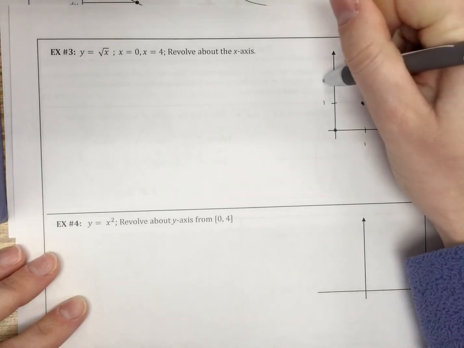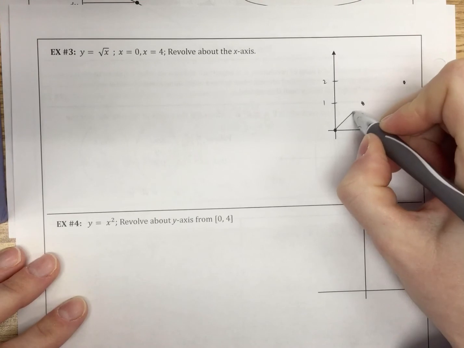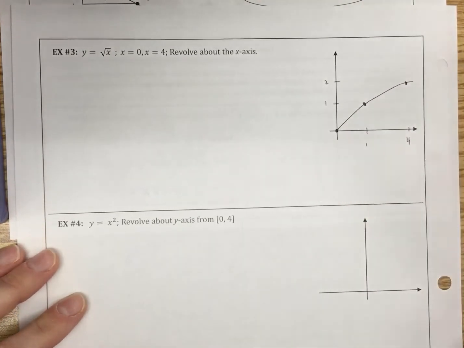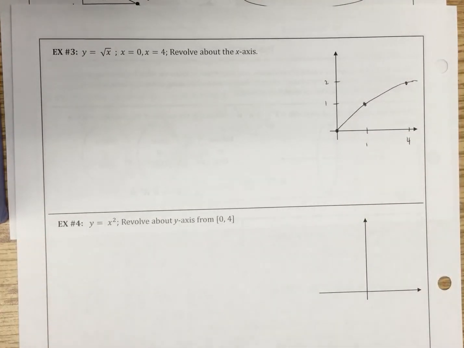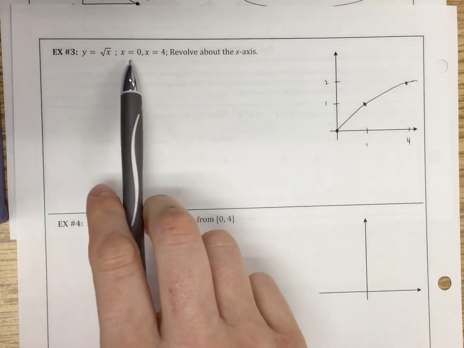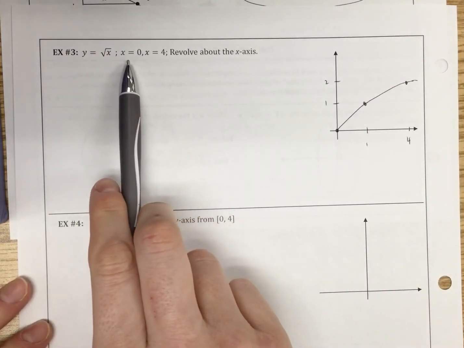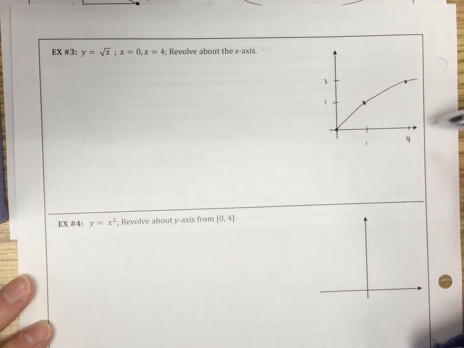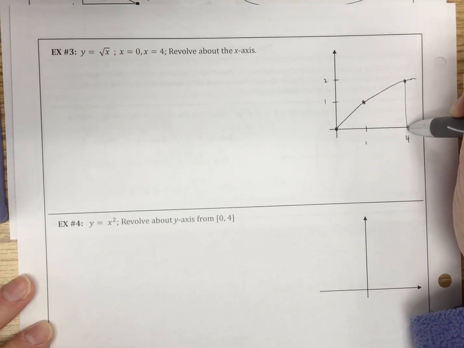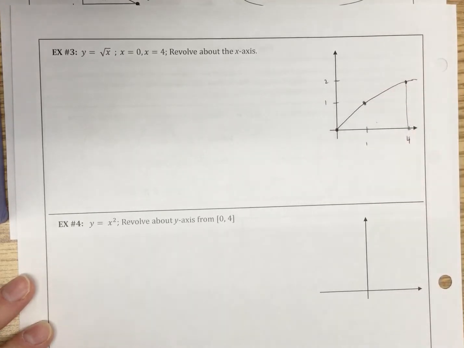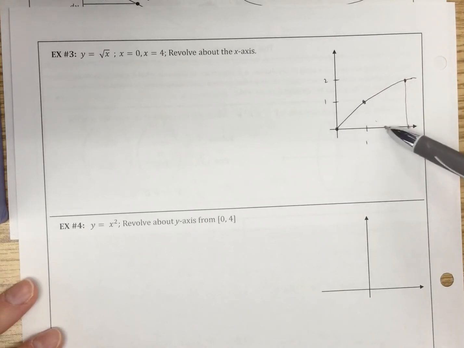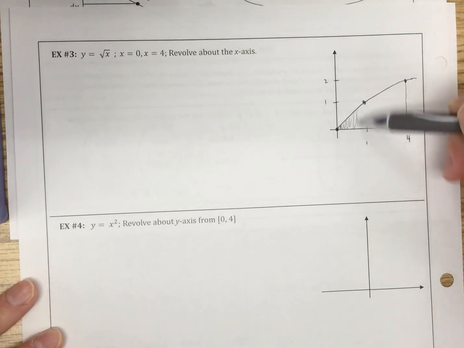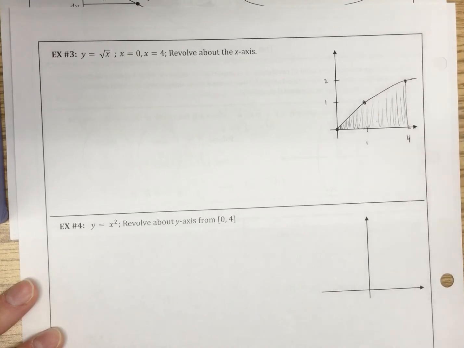Up here at 2. All right, draw my graph. Should have a curve to it if we did a better job of drawing than I did. All right, and notice it gave us some bounds here. It's bounded from 0 to 4. And it says to revolve around the x-axis. So I'm talking about this region in here. And if I'm revolving it around the x-axis, I'm talking about vertical. I'm going to have vertical pieces here, right?